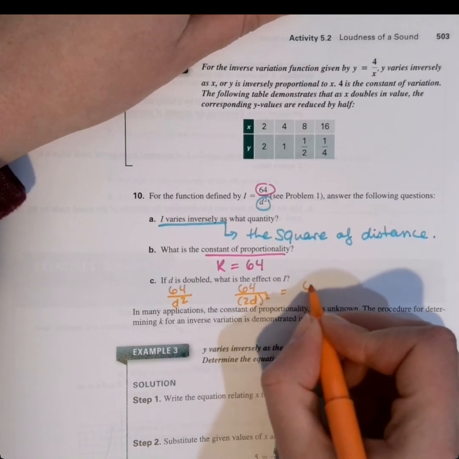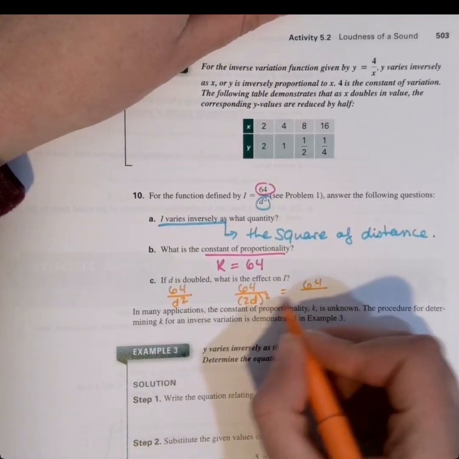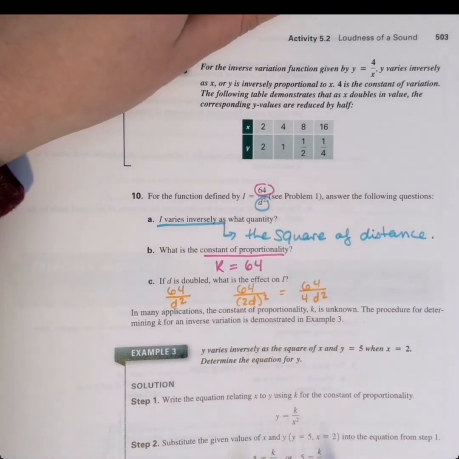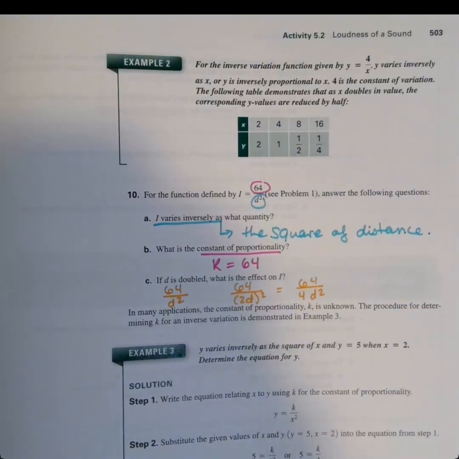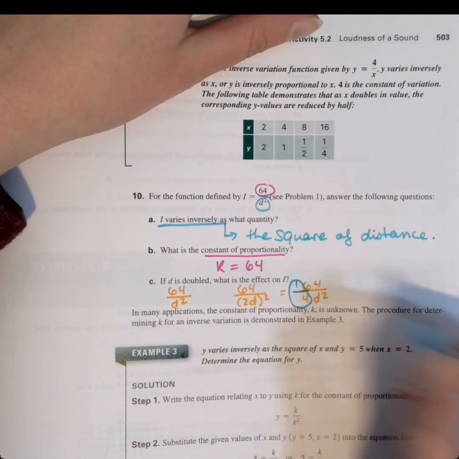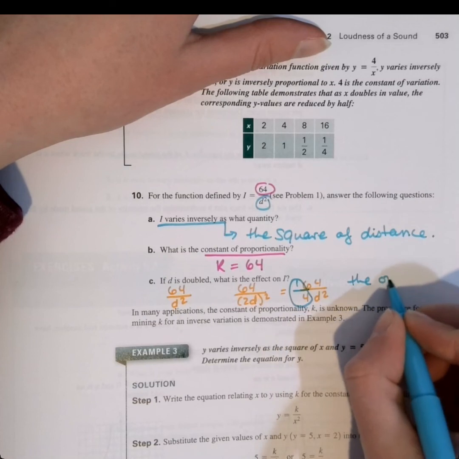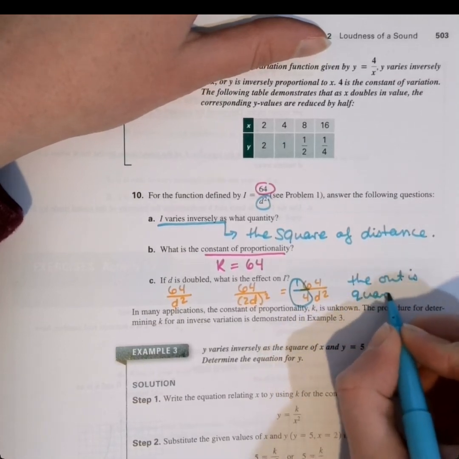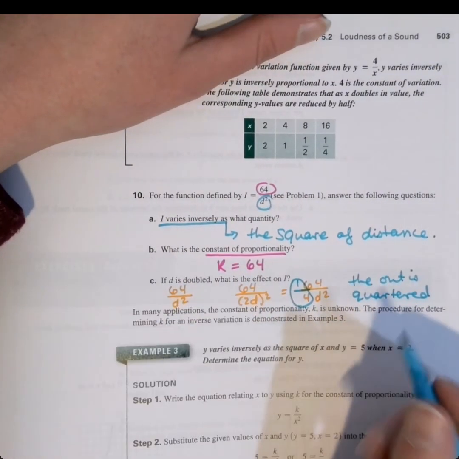And because that square is going to apply to the 2 as well as to the d, 2 squared is 4d squared. So if I double d, the result is that I get 1/4 of the original value. So the output is quartered, or multiplied by 1/4. Okay, the effect is 1/4.